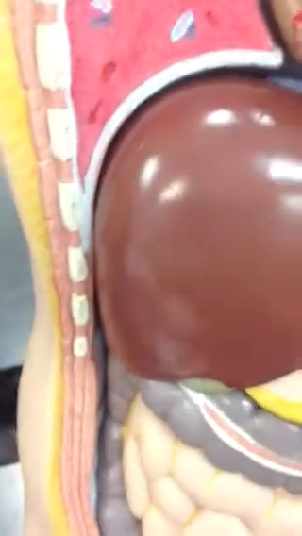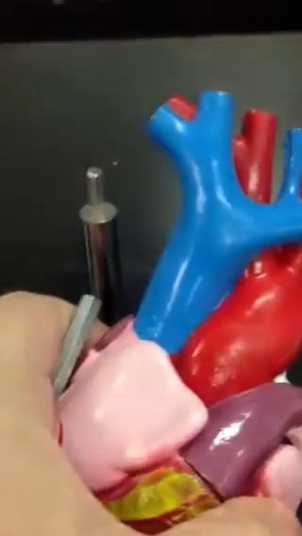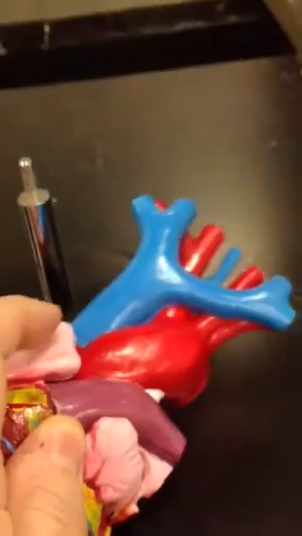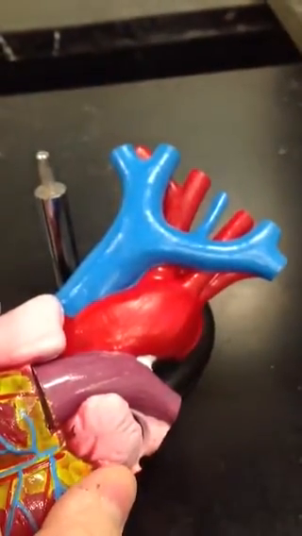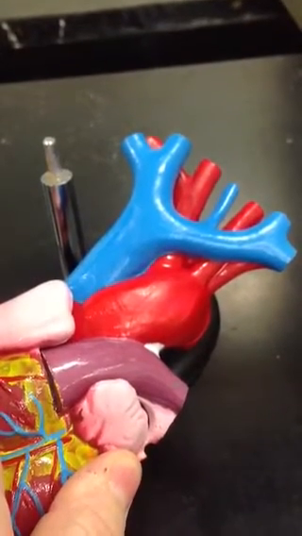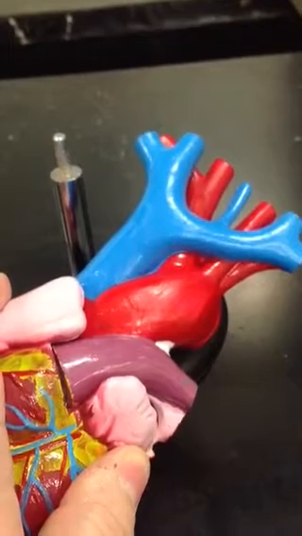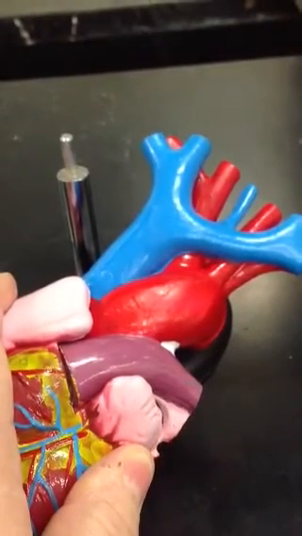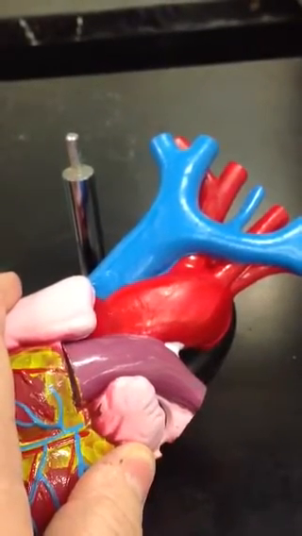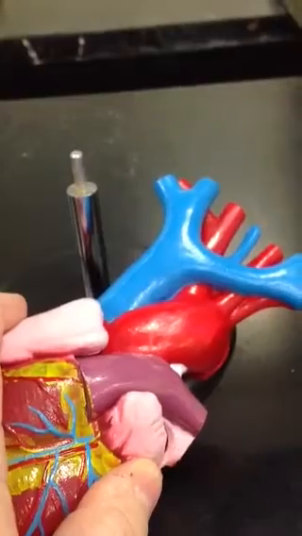Additional structures that will be present would be seen on this model right here. And I want you to notice that little white structure. That little white structure that we're seeing right there is called the ligamentum arteriosum, and that is a remnant of the ductus arteriosus, an embryonic bypass that allows for the heart to develop and the blood to continue to circulate in a developing embryo. And so that is a fetal adjustment.